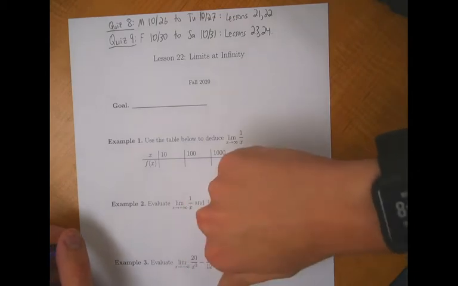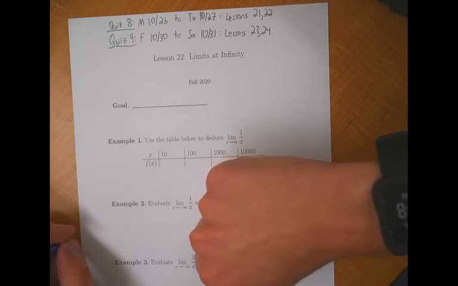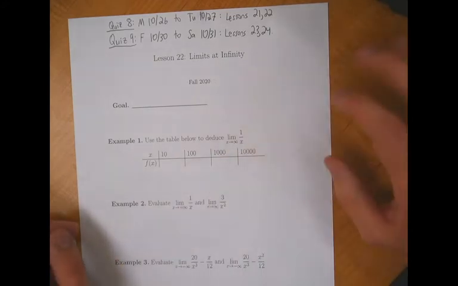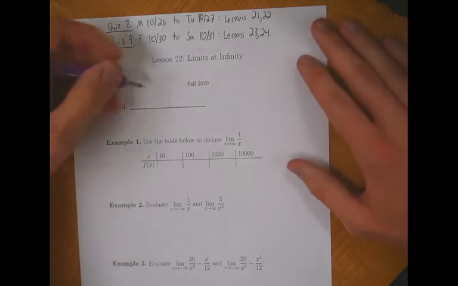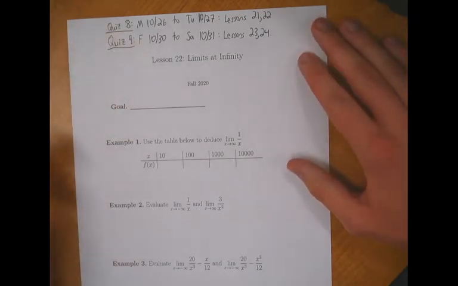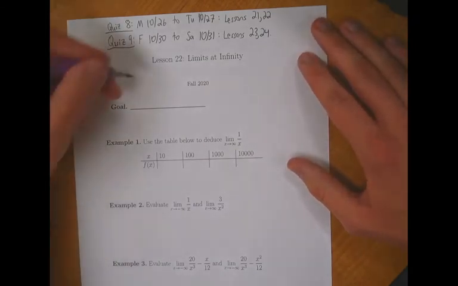So, any questions on anything? Any homework questions you want to look at? Anything? Okay. Well, as I mentioned a couple minutes ago, today's goal is essentially just going to be the following.